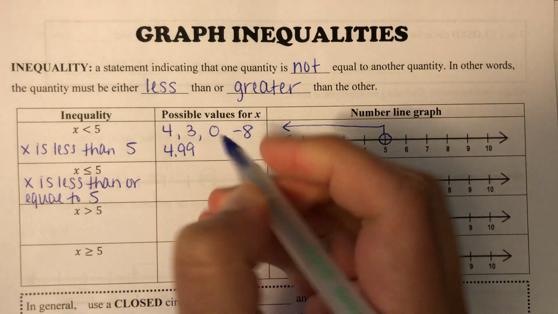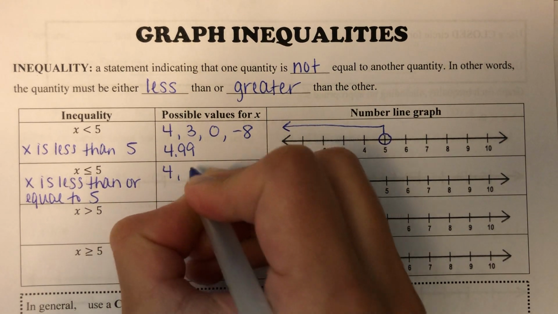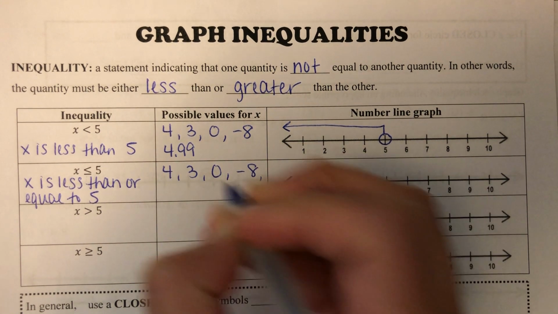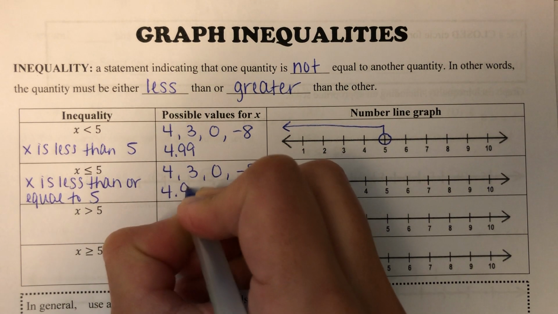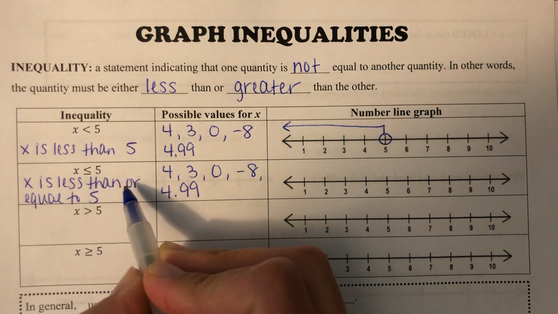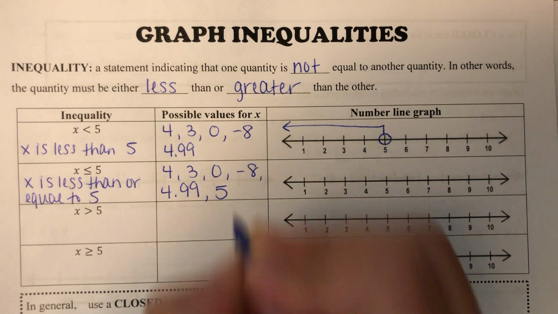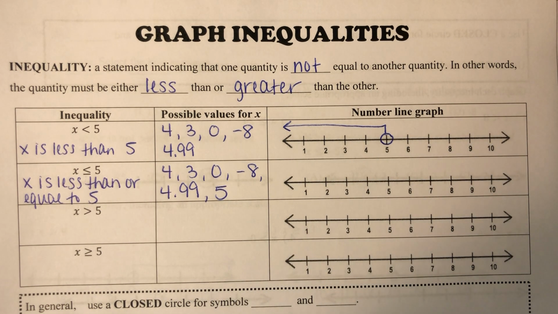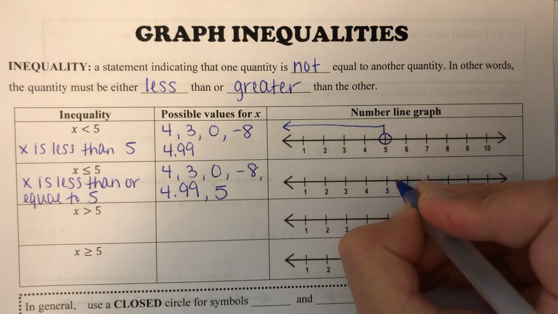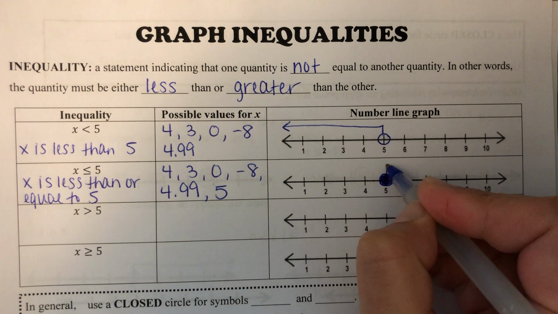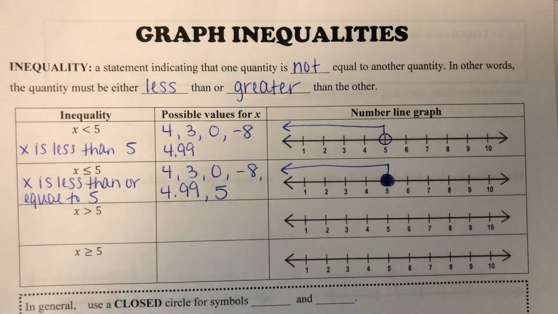Because I'm still less than it, I do have all the same numbers I had before. But it says, or I could be equal to it. So now 5 is allowed to be in this set. The only difference when I graph it is, instead of leaving the circle open, I color it in to include the 5, and the numbers that are less than it are still to the left.